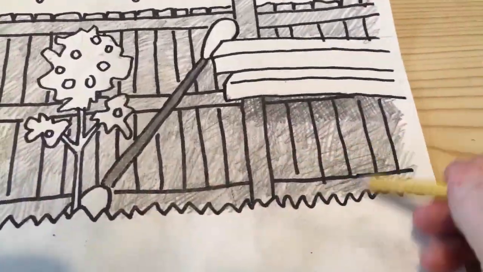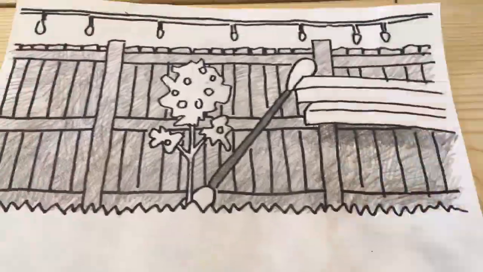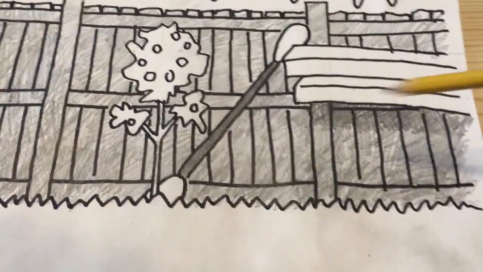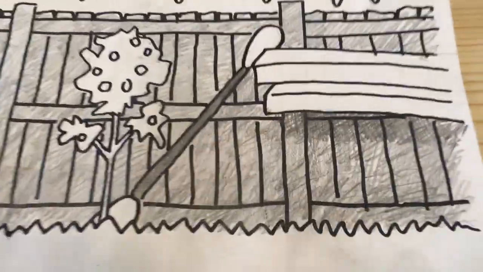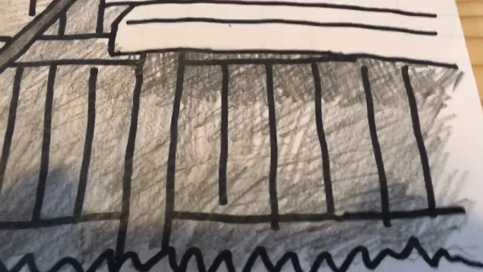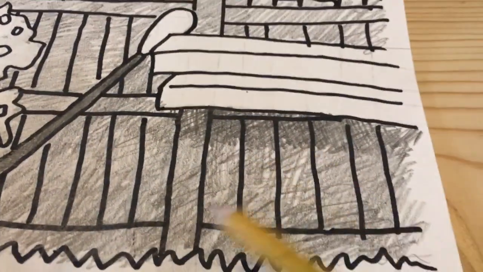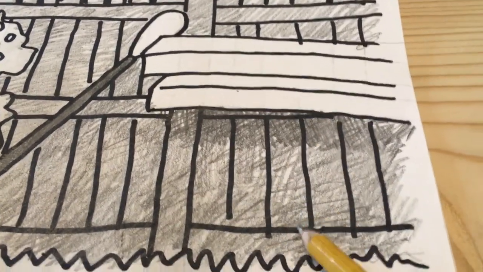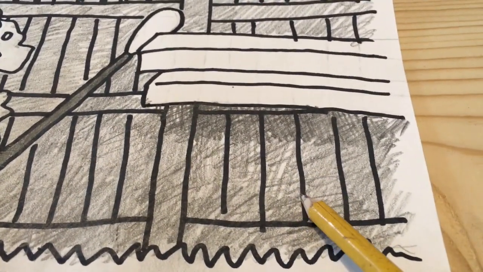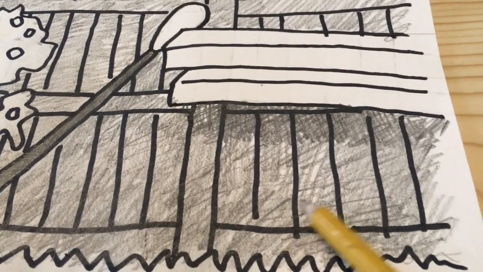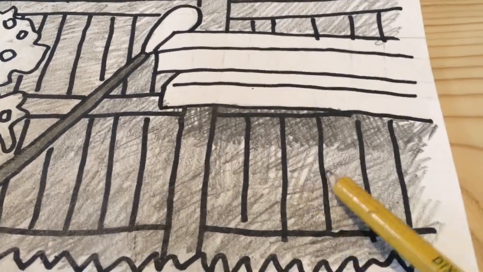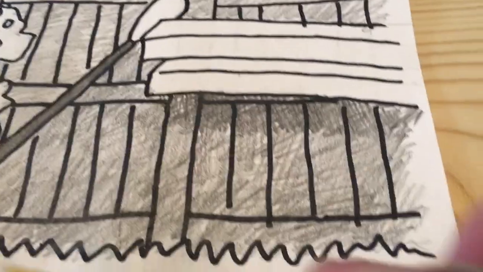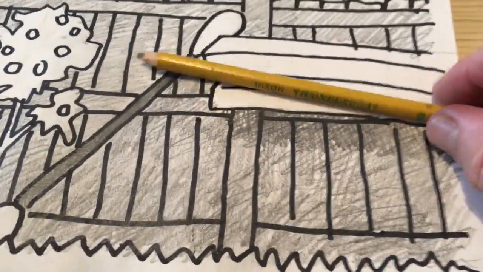Alright, so I got the value into the fence. You know, when we zoom in, you can see I've got a lot of lines that are crossing over each other. We call that cross hatching. Some people, when they add value to things with pencils, really like to not have these lines showing, and that's fine. You can take your finger and blend it all together.